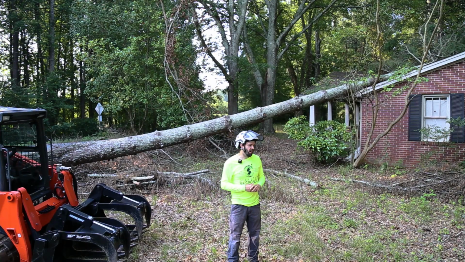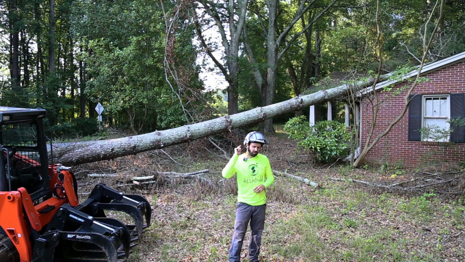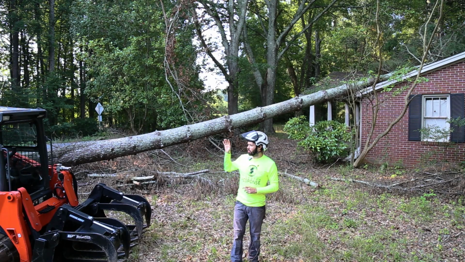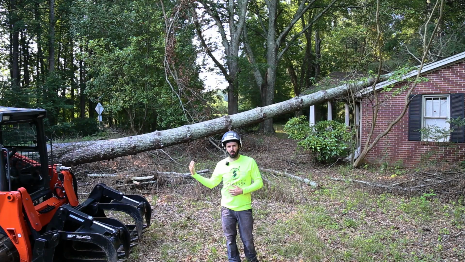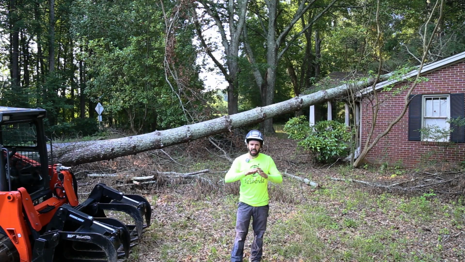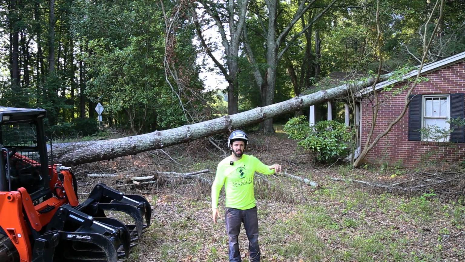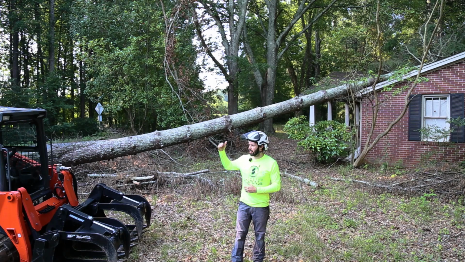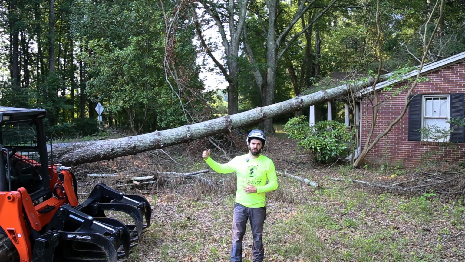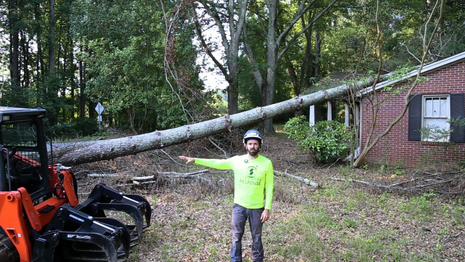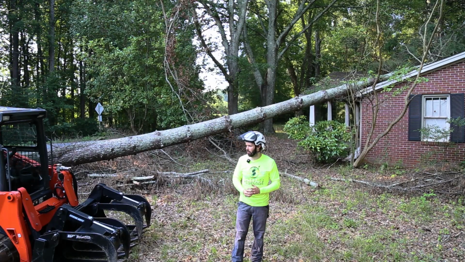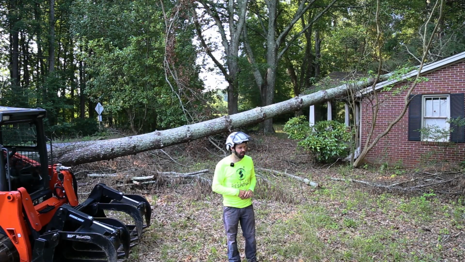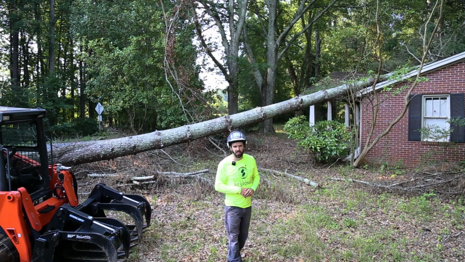Another thing that I do want to mention as far as EMS goes, we want to ensure that EMS has egress and ingress opportunity on the work site. So any kind of staging area for debris and that sort of thing cannot impede EMS response. And so we're going to keep the main drive open at all times. No debris will be positioned anywhere that would inhibit the emergency response process.